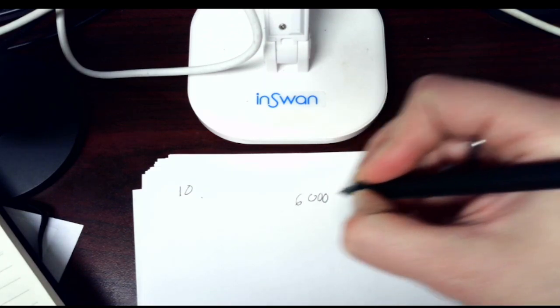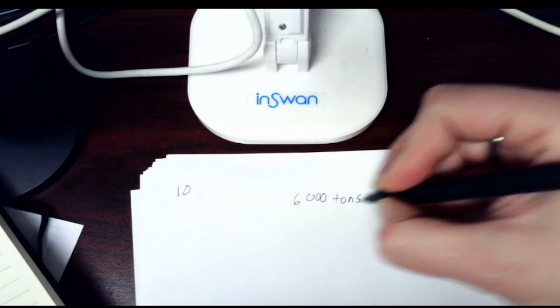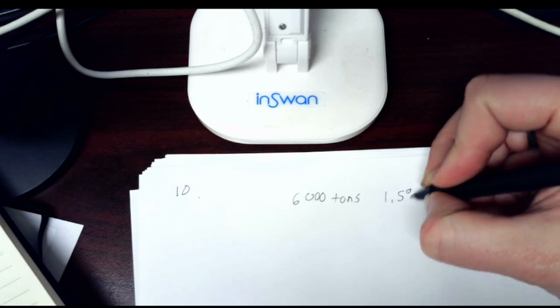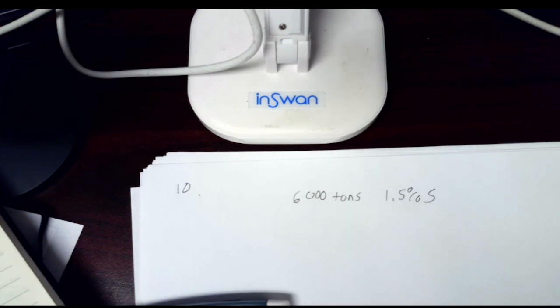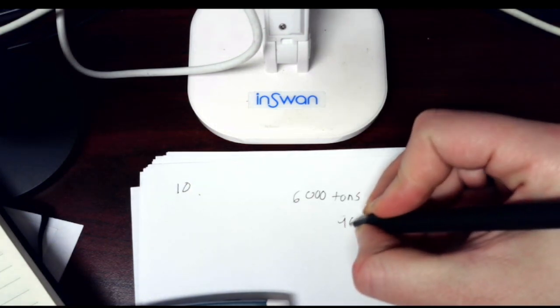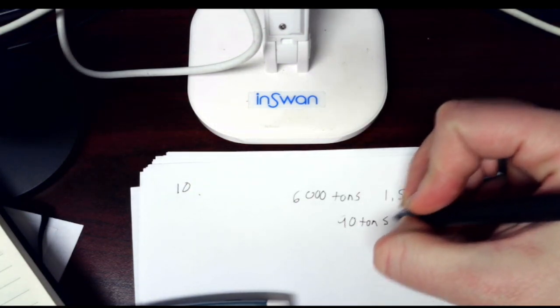So 6,000 tons, which is 1.5% sulfur. So step one is to figure out how much sulfur would be in that coal. So 6,000 times 0.015 would be something like 90 tons of S.